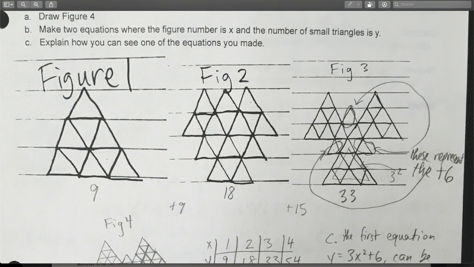And every time you add a layer, like you can see I did it on lined paper, and I would recommend when you're drawing your figure 4 that you also draw lines to keep everything straight. Every time you add a line, it's basically that number of levels squared. So one line is 1 squared, 2 lines is 4, 3 lines is 9, and so on. Okay, so that's going to be the connection to quadratics.